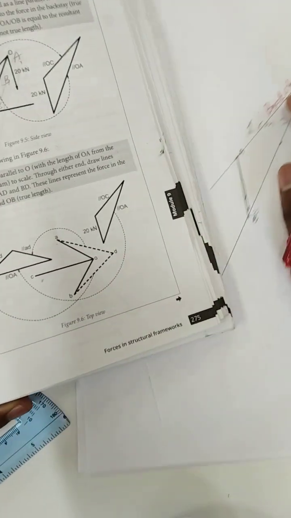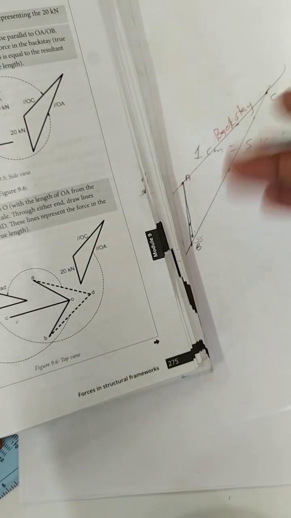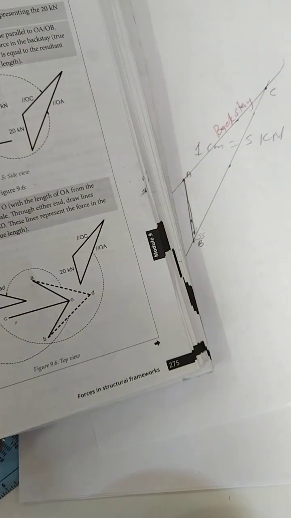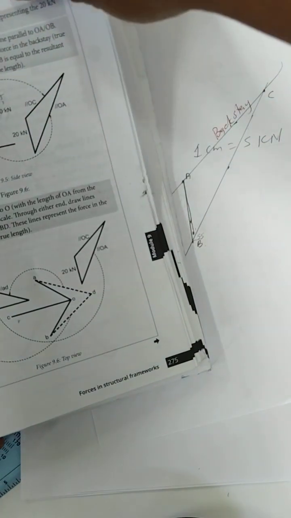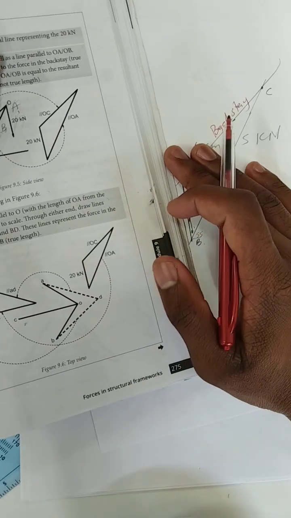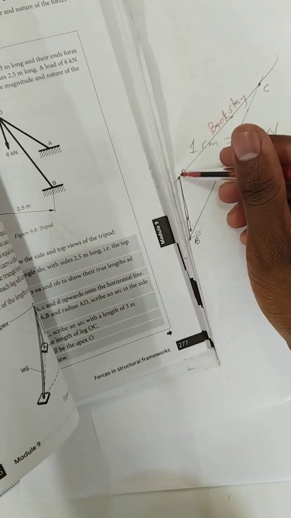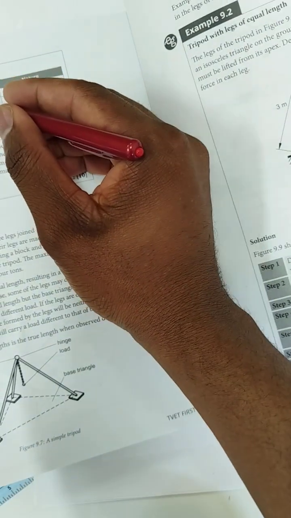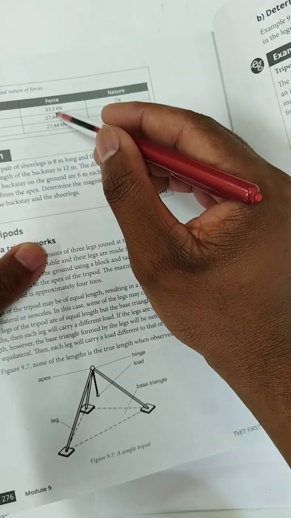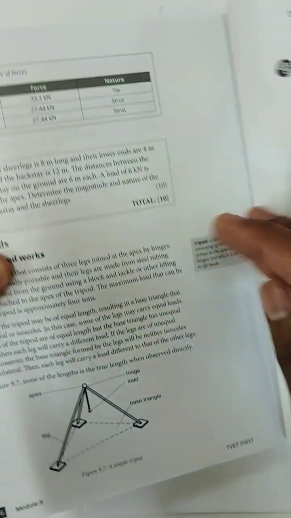But you will confirm it. This thing is not that accurate. This one, it was almost a rough thing. Then when you will get, maybe we'll get 7 point something or whatever. Okay. After multiplying this length that you will get here by your scale or 5, you will have to get this magnitude of 33.